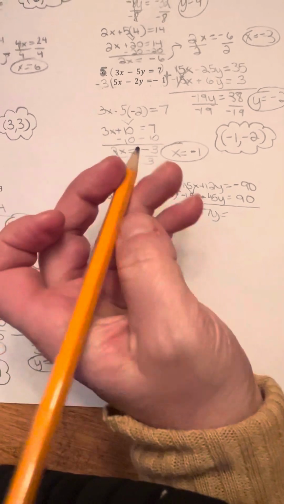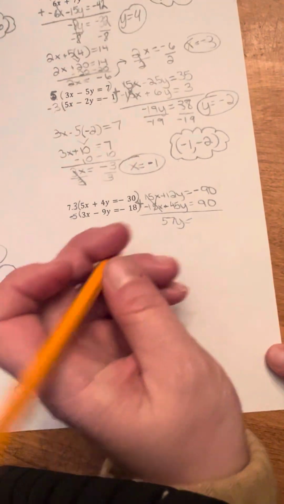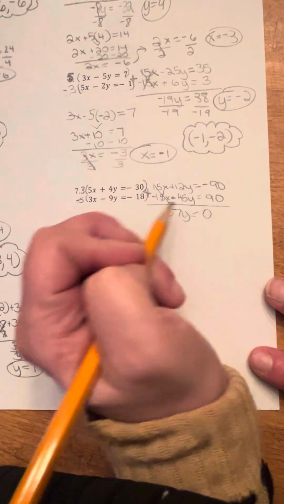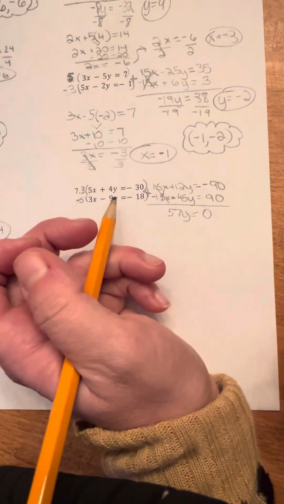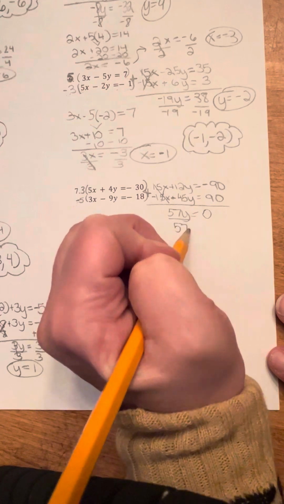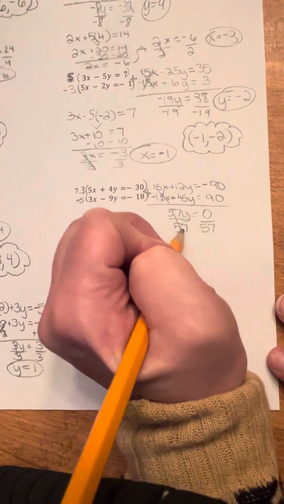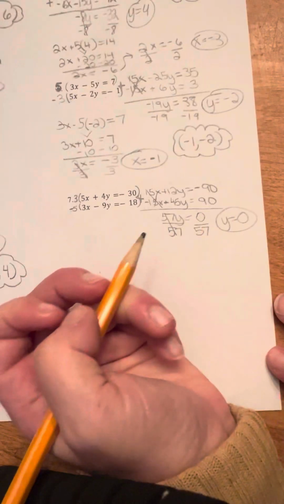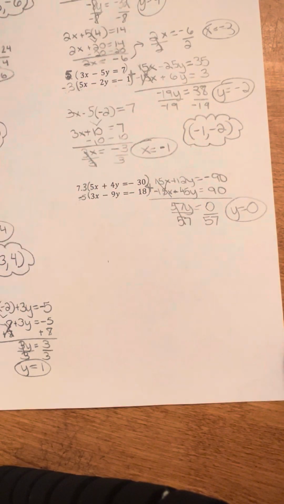And then here you add these together. They also give you a 0 pair. So you're going to end up with 0. Don't panic. Do your normal steps. Divide both sides by 57. y is equal to 0 divided by 57, which is just 0. So you now know 0 is what y is.